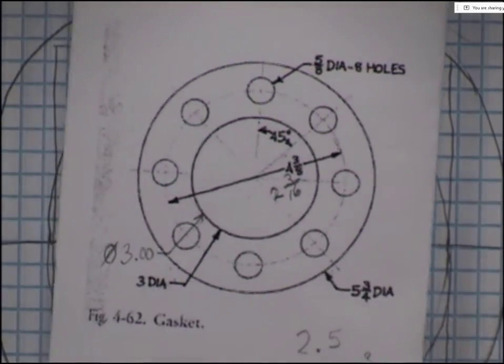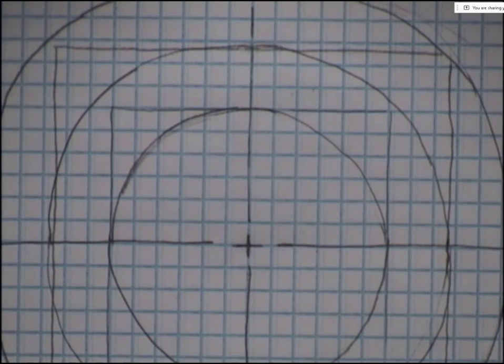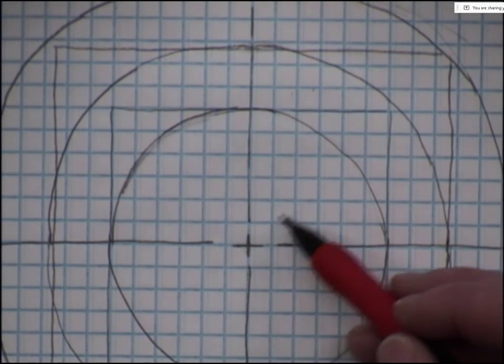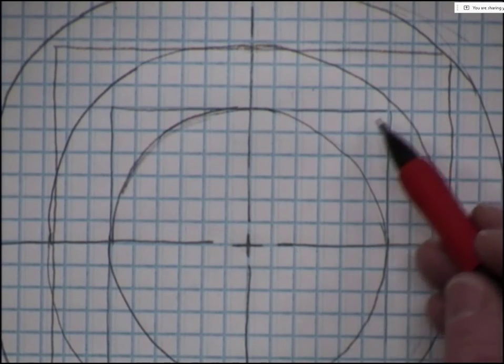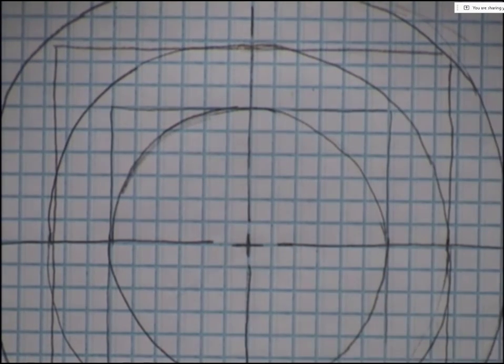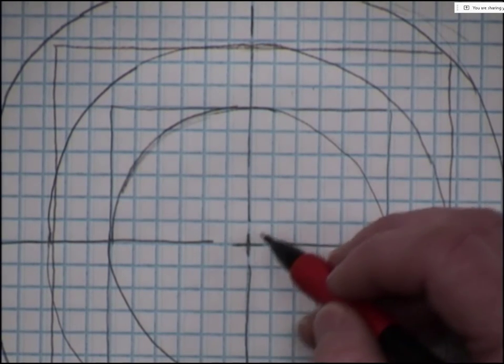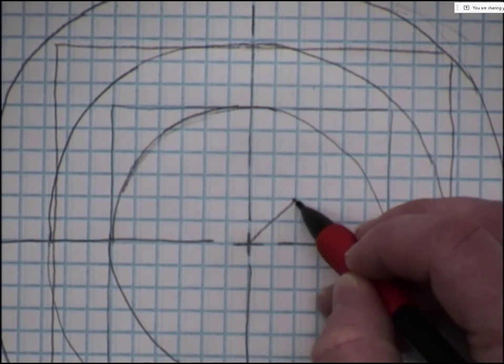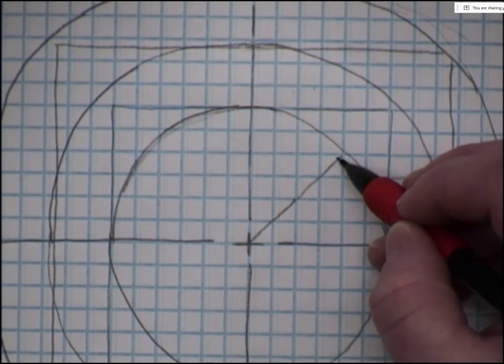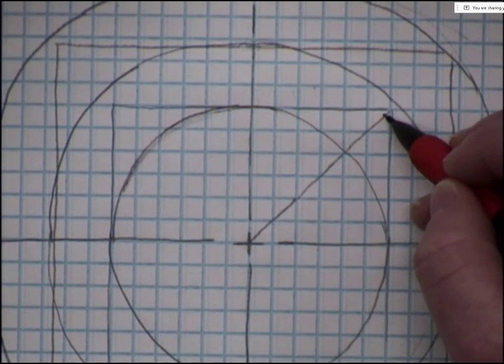So our next step would be to find the centers of those holes. So we're going to estimate our 45-degree line. And we can do a really good job estimating a 45-degree line by just connecting the corners of our grid paper. So since we have grid paper and we started at a corner, a 45-degree line should just be connecting those diagonals all the way through.